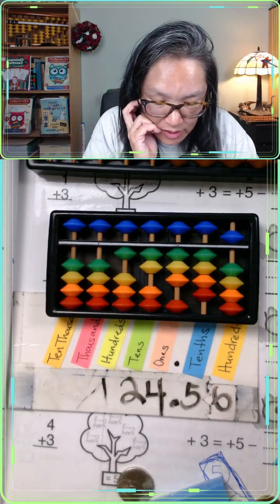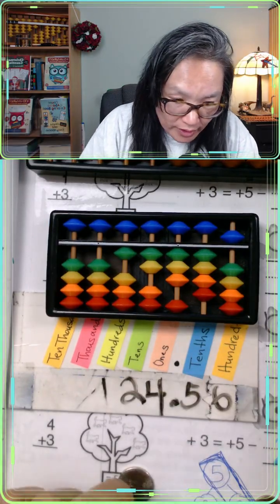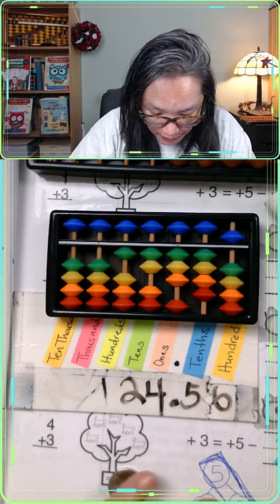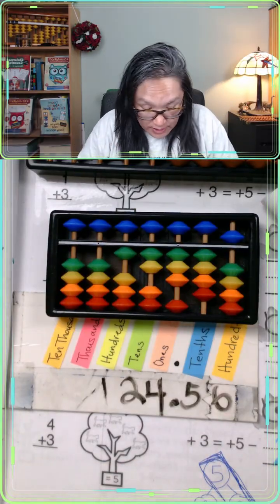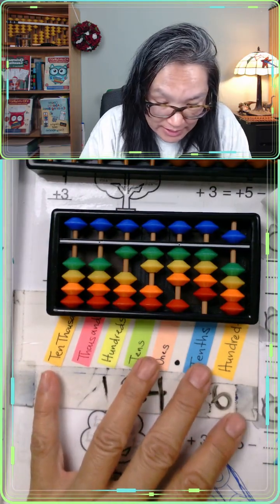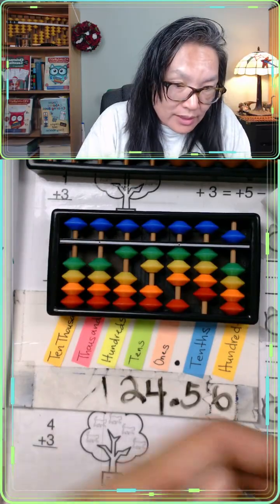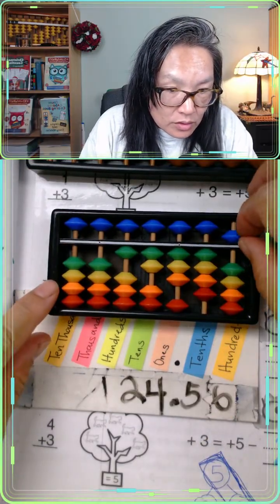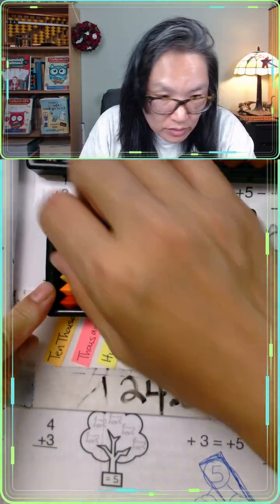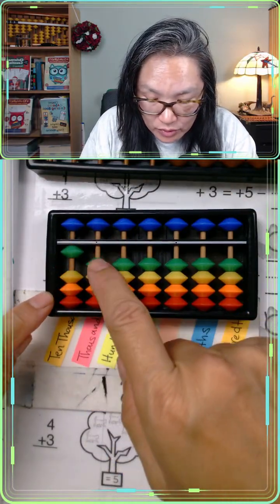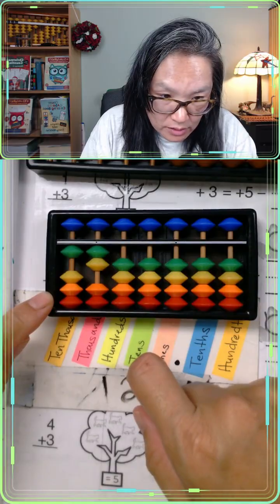But the first thing we start off with is understanding how to read the abacus. Reading the abacus is the only thing, because the only thing that it's doing is showing you what the numbers are. That's it. So we could do 12,000, right?